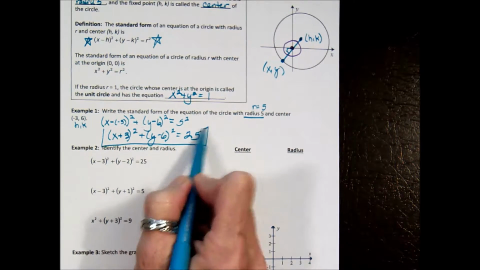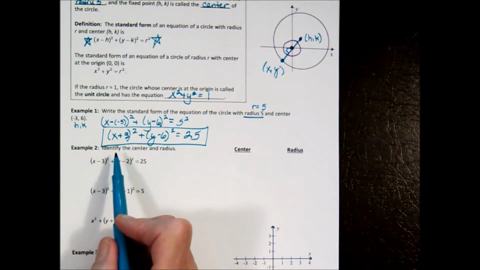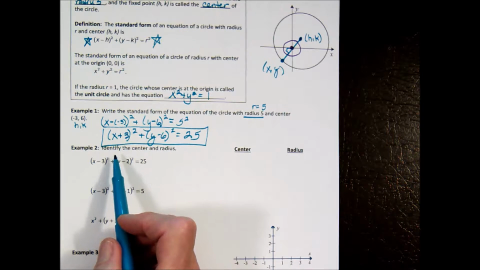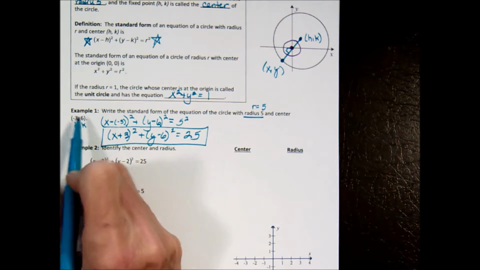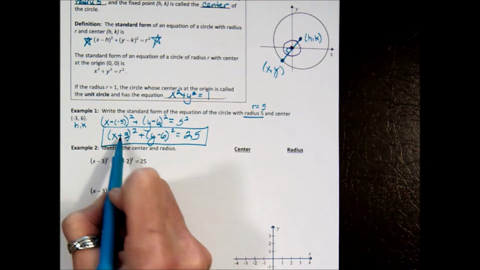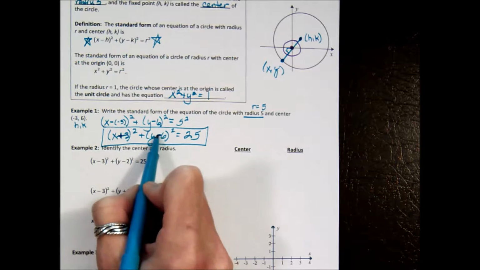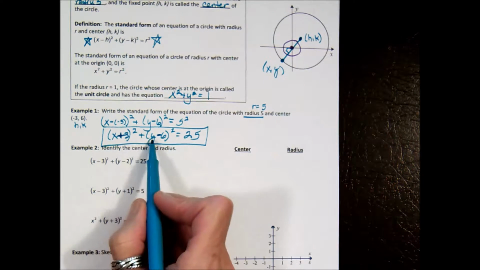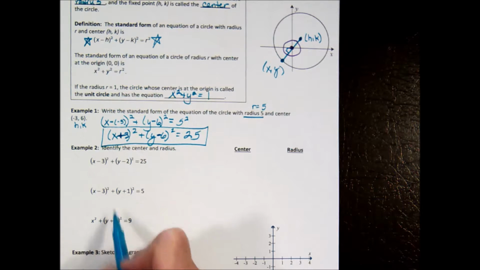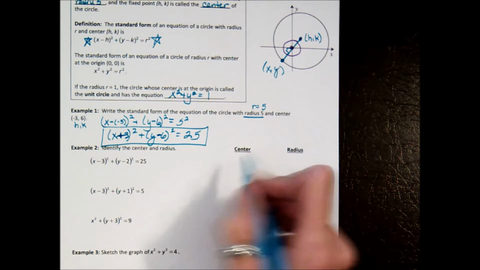So this is what you end up with. Do not FOIL that out. We're not going to be doing that. You'll do that in another course. Notice, it turns out that whatever your h and k are, you're going to see the opposite signs in the final equation. So knowing that, let's look at an equation and identify the center and the radius.